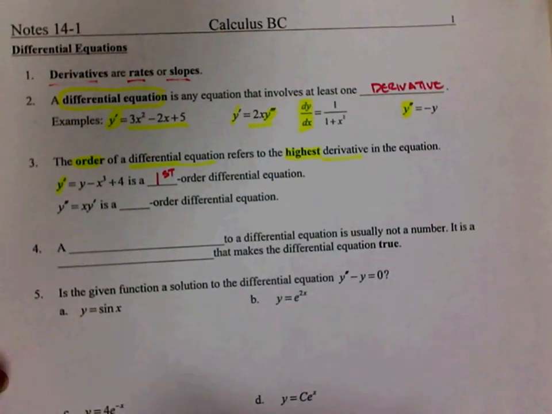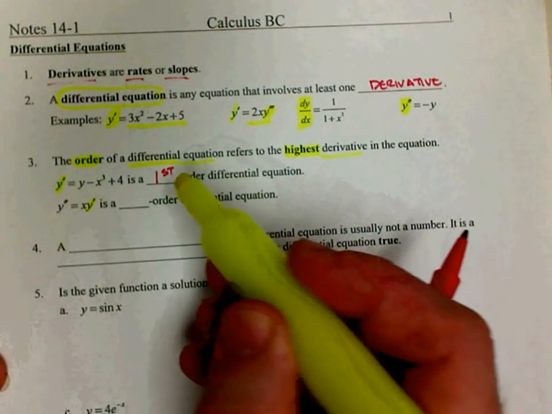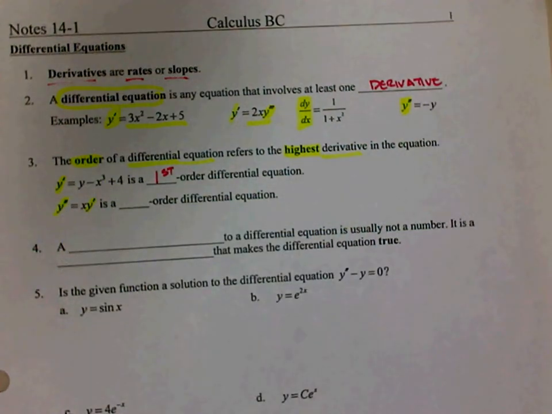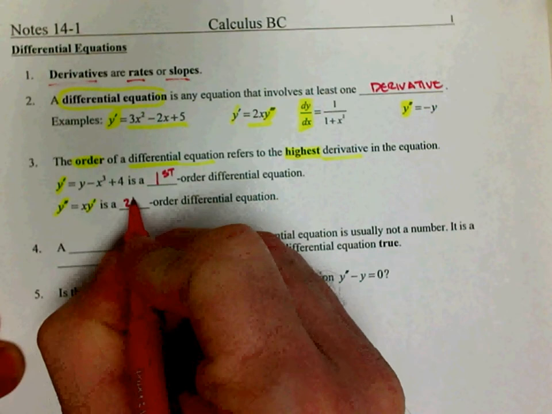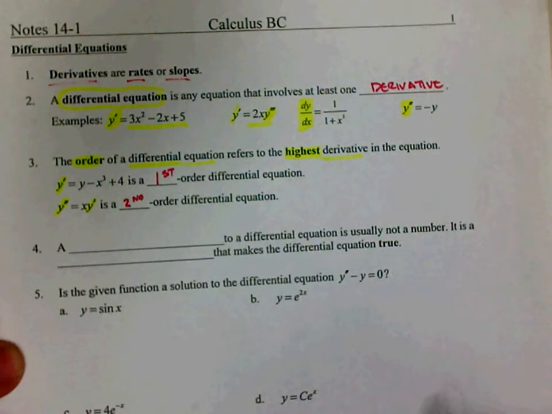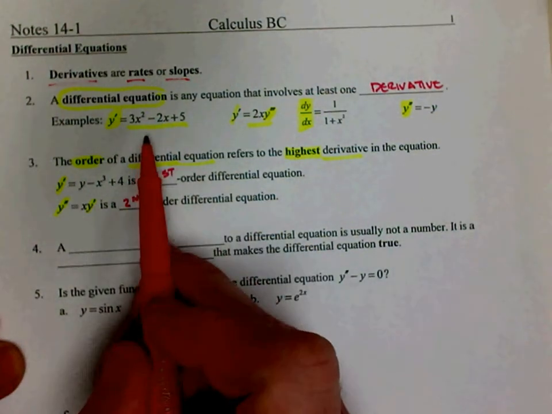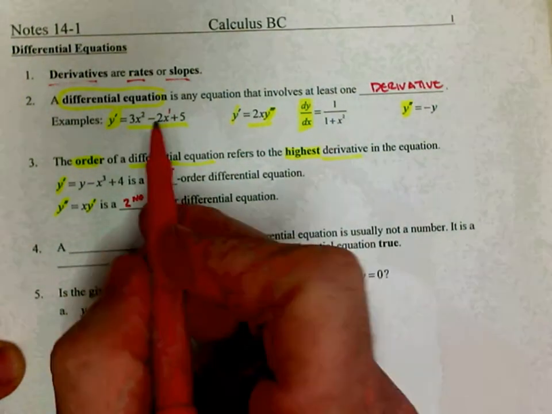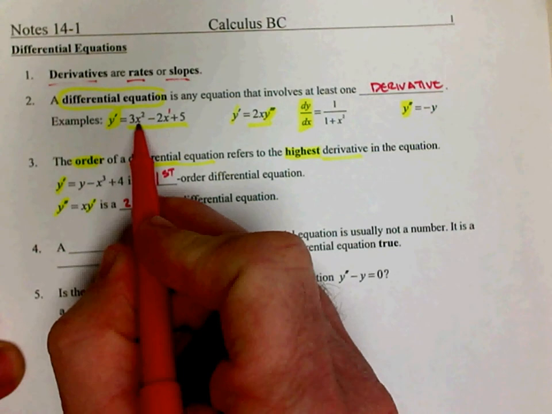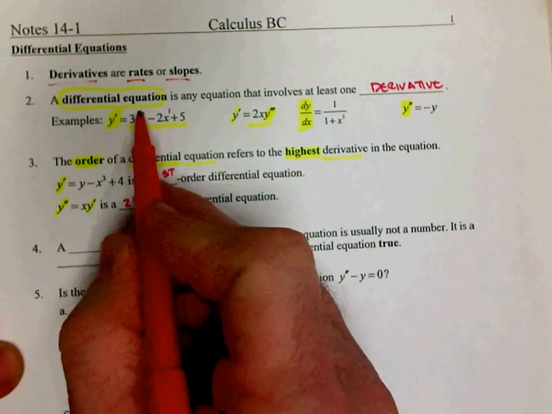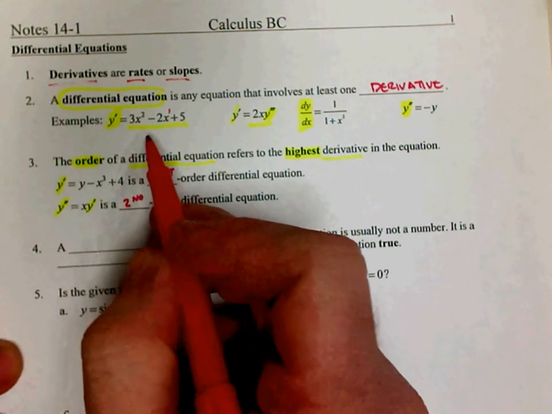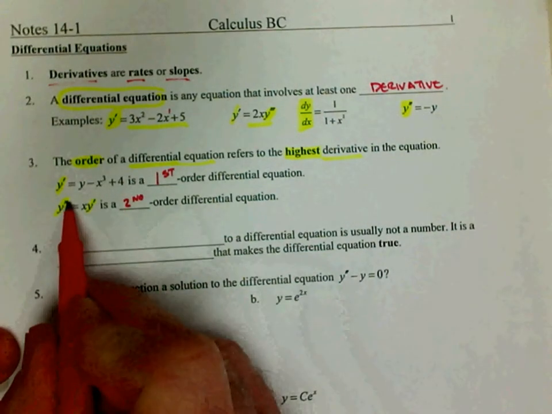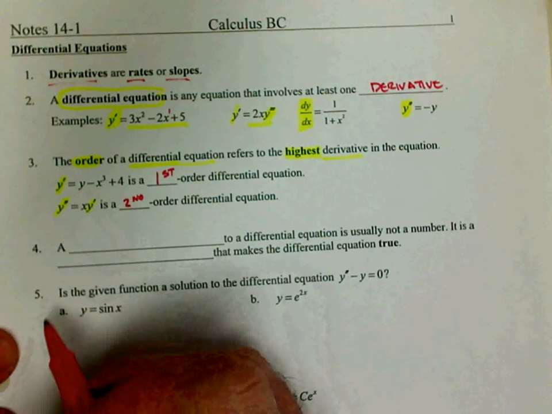In the next one, we have a y prime, but we also have a y double prime, or a second derivative. Therefore, this is a second order differential equation. Just like the polynomial above does have an x to the first power, but it has an x to the second power, so this is of degree 2 in our polynomial. So same idea with our derivatives. If this was a third, it'd be a third order.